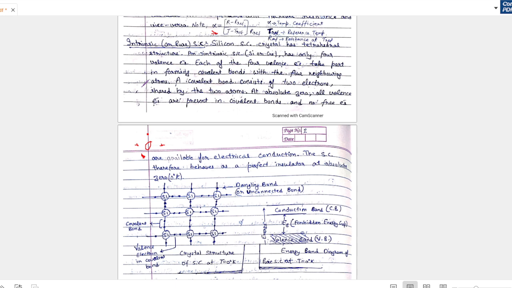Tetra means 4. This is the structure of silicon and germanium. We know silicon and germanium both have 4 electrons in their outermost shell, and the whole group in the periodic table which has 4 electrons in the outermost shell is semiconductor, except carbon.